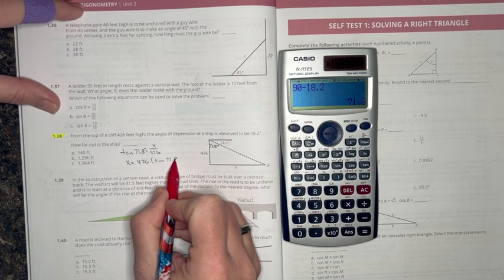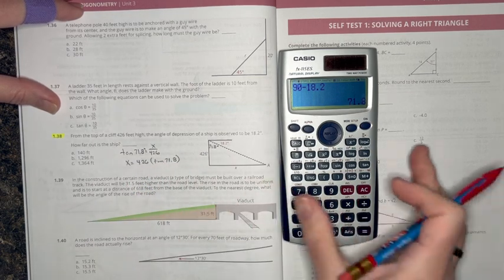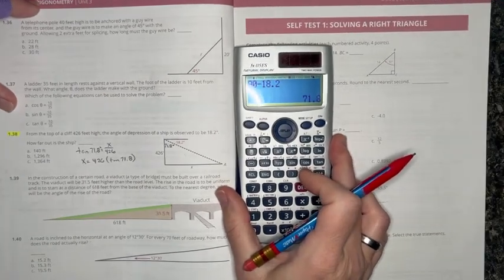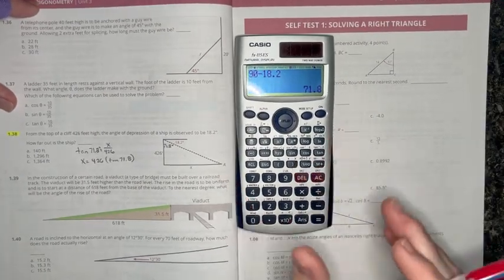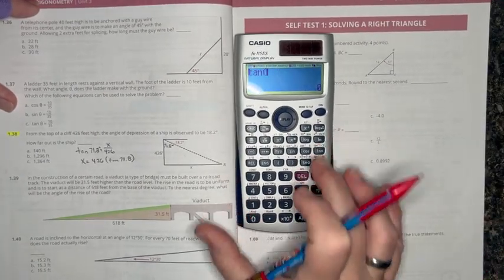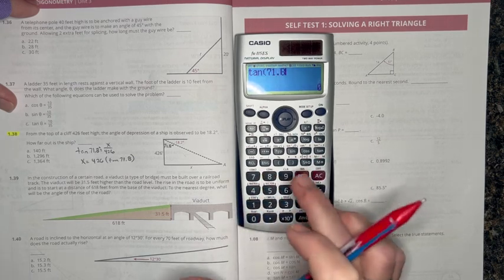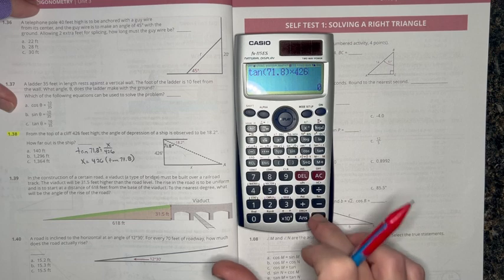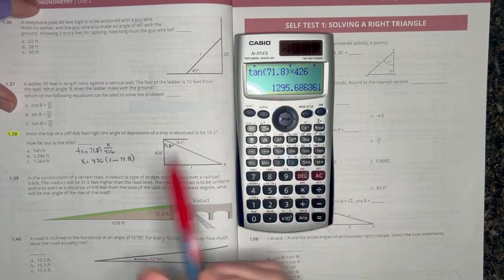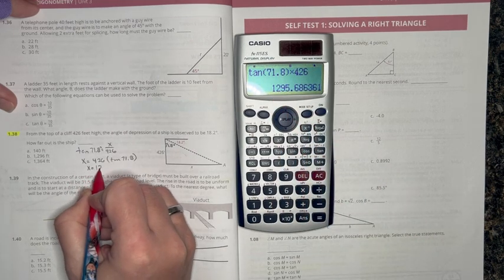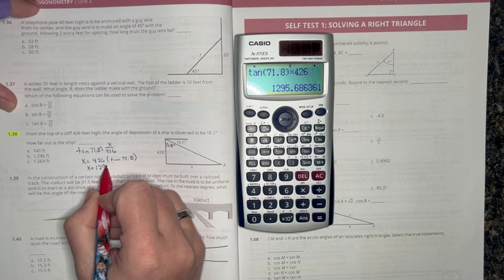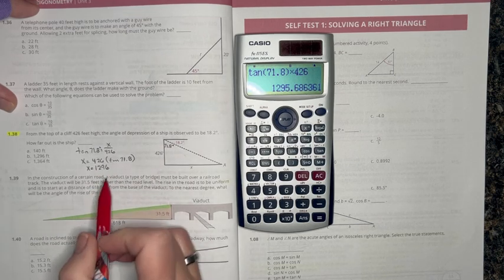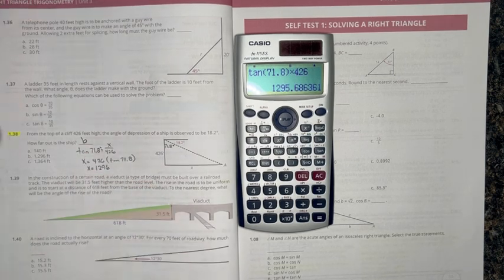And so we end up with 426 times the tangent of 71.8. So the tangent of 71.8, closing my parentheses, times 426 gives me 1,295.6, so 1,296 feet, which is answer B. All right.